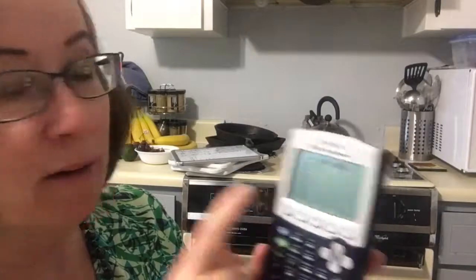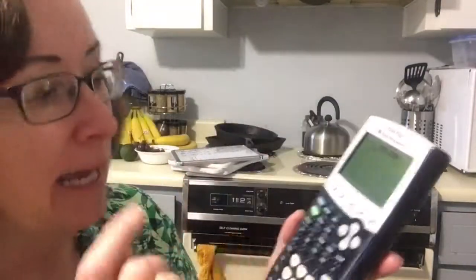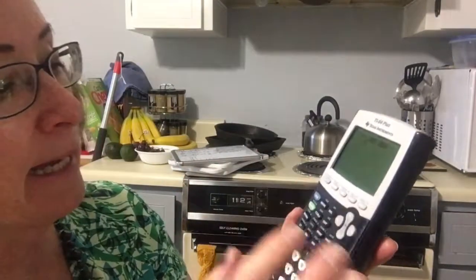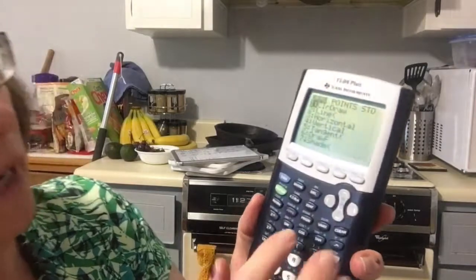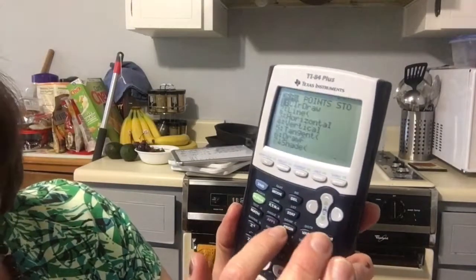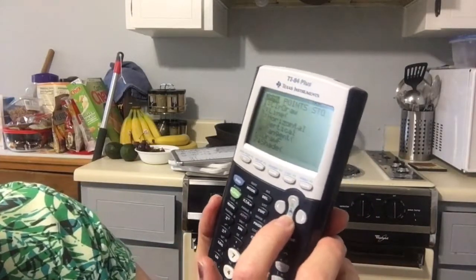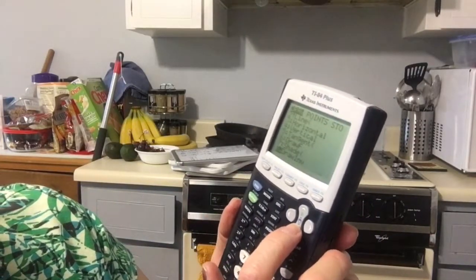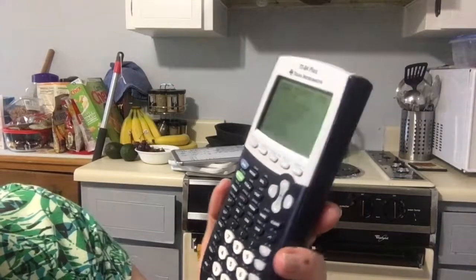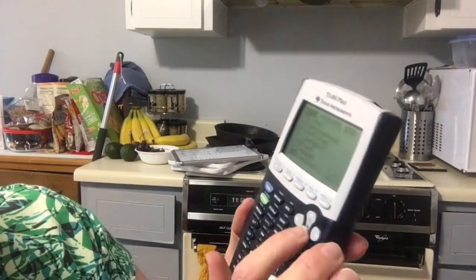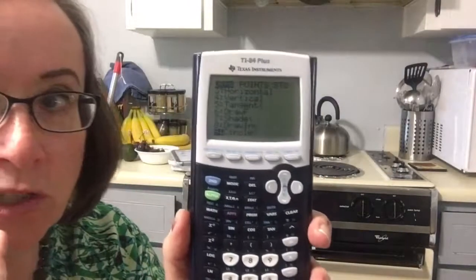What I'm going to do now is leave this blank, and go to second draw, and your draw is on your program button here. Second draw, and then I'm going to go down until I get to 9, which is circle.